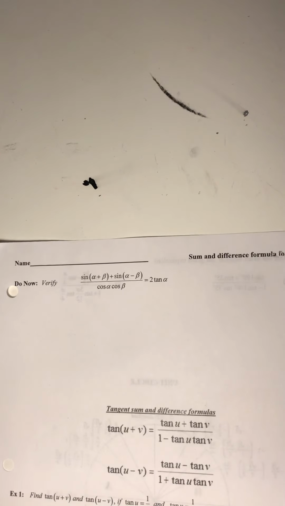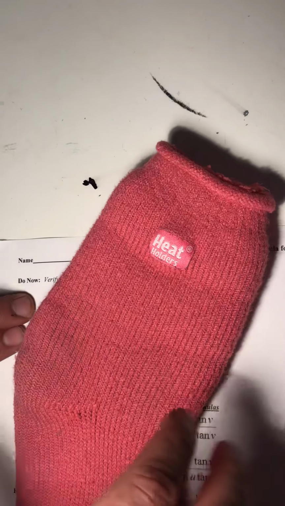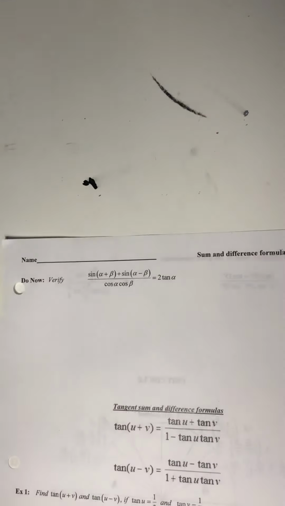Hello, children. Today's lesson is brought to you by this fuzzy sock. All right, get that out of there. All right, now we are going to do our do now here.